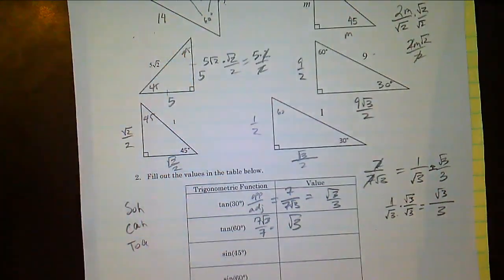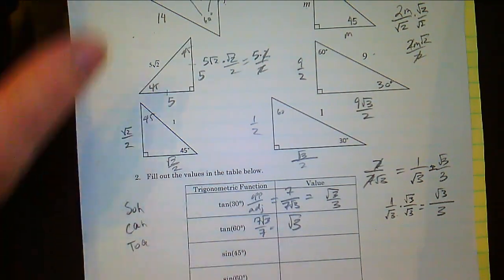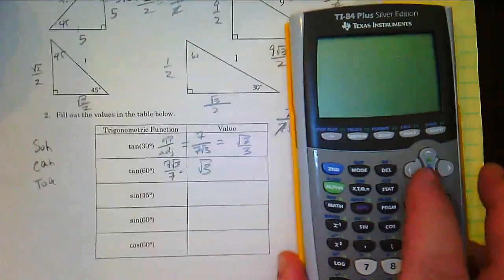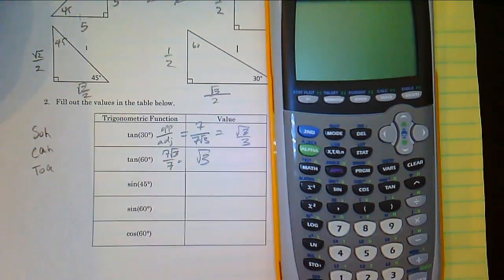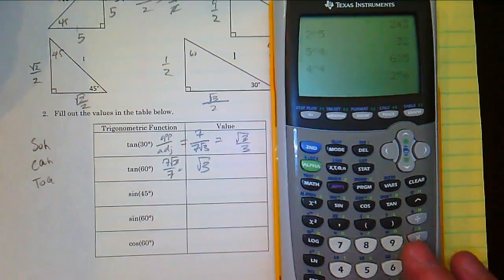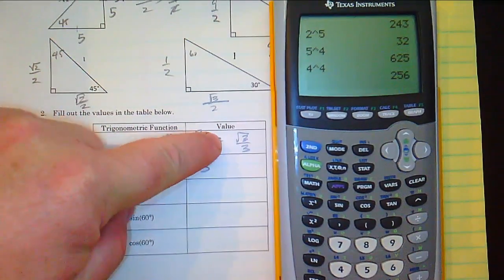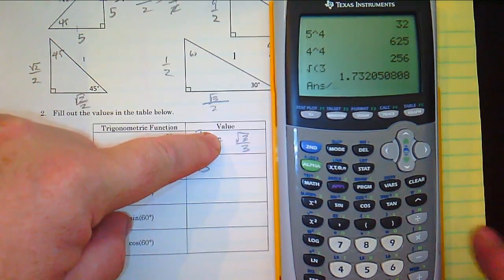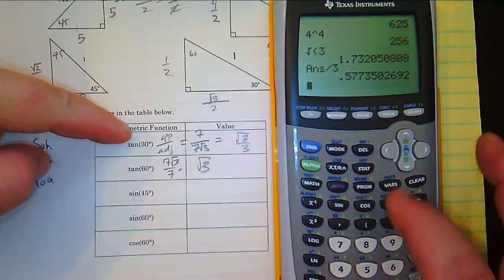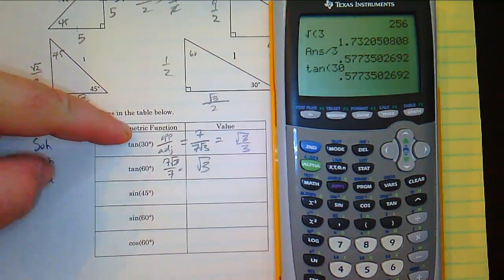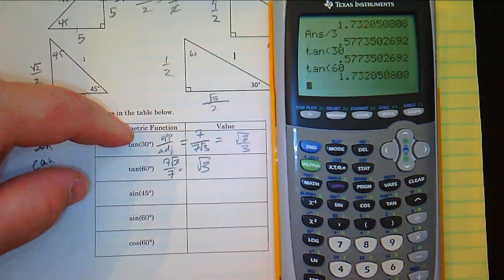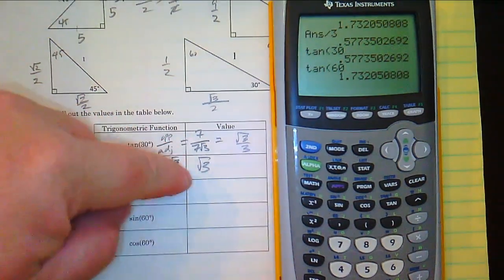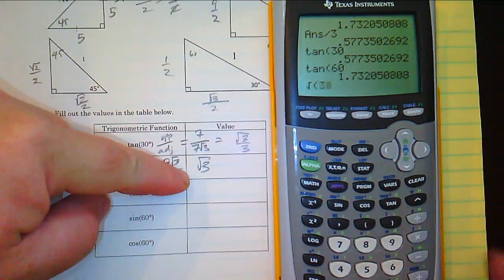And this one, root 3. Now, if we were going to use a calculator to check it, and I do want you to be able to figure these things out without a calculator, because there are lots of times where you won't be able to use a calculator, and there are lots of times where you need to recognize some facts that a calculator is really not going to bring to mind. So here's what I want to do. I just want to verify square root of 3 over 3. Square root of 3 divided by 3 equals 0.577. Tangent of 30, 0.577. Do you see? Now, tangent of 60 is 1.73. The square root of 3, same thing.